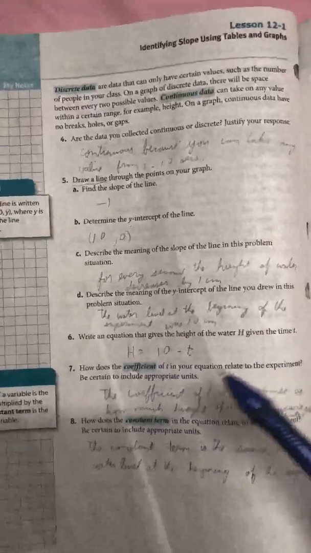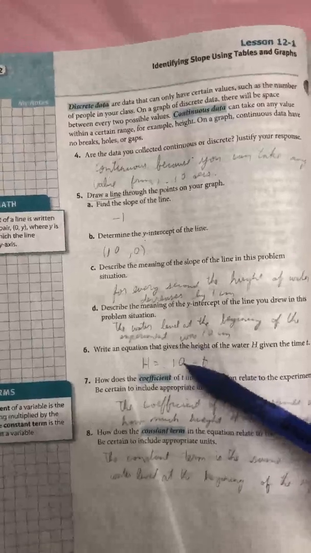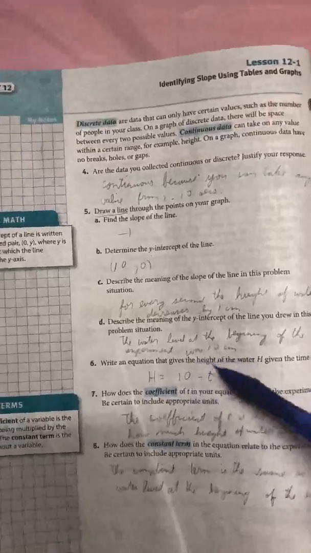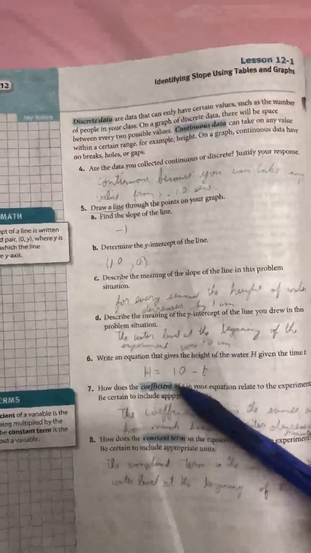Number 6 says, write an equation that gives the height of the water h given the time t. So first we should just put the y-intercept over here and the slope over here. So h equals 10, subtract t. We don't need to put 1 here because 1 doesn't make a difference, and we usually don't write 1 over here. So let's read these math terms before we continue to 7 and 8.